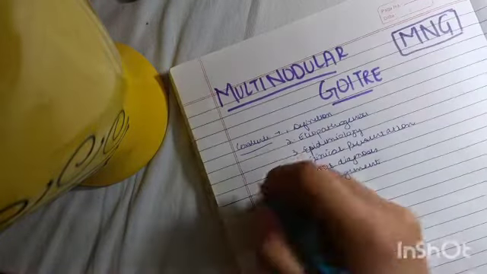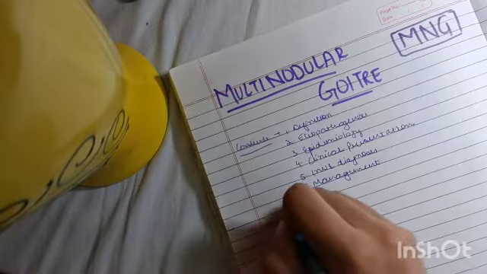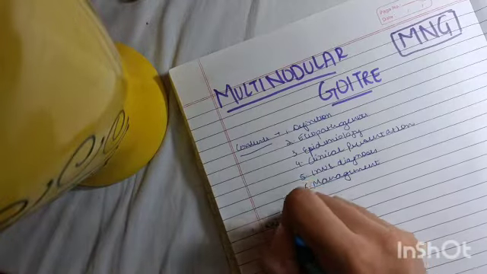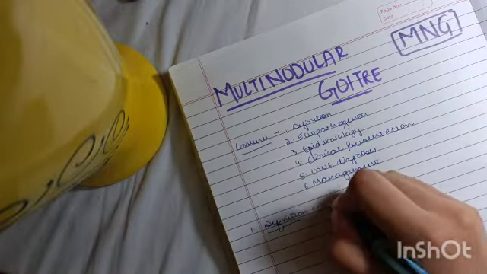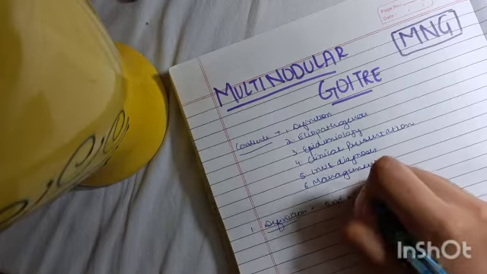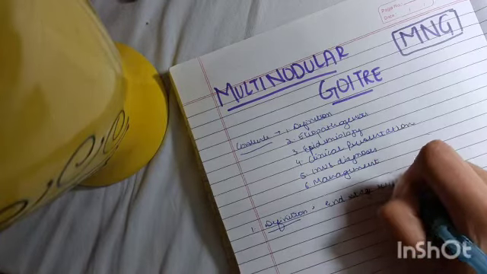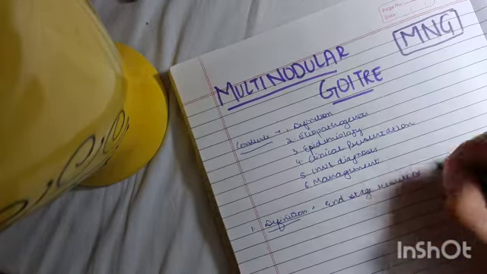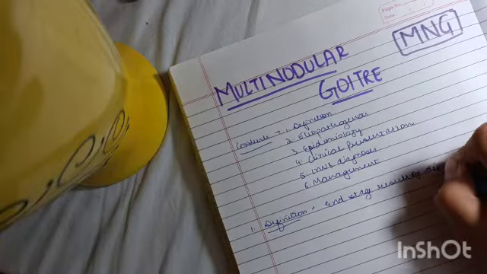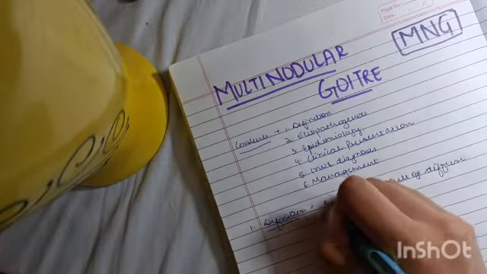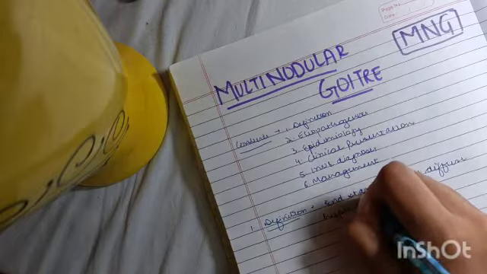So first of all, coming to the definition. It is basically defined as the end stage result of diffuse hyperplastic goiter.